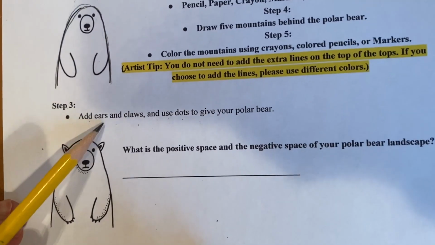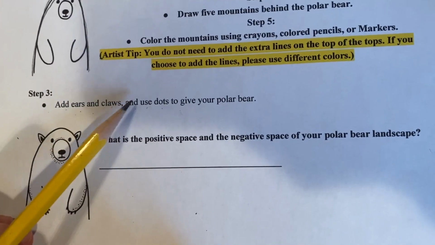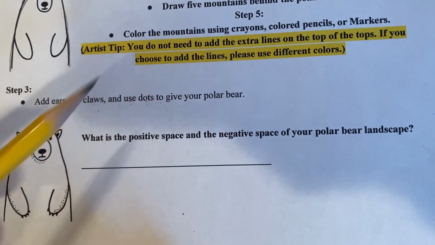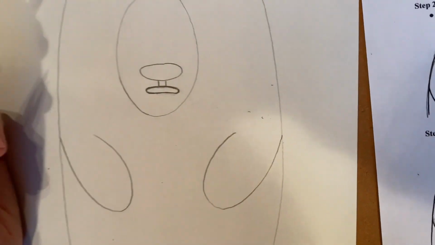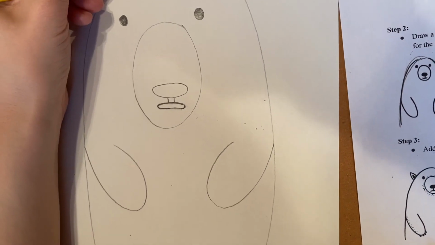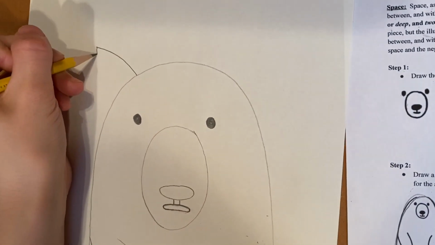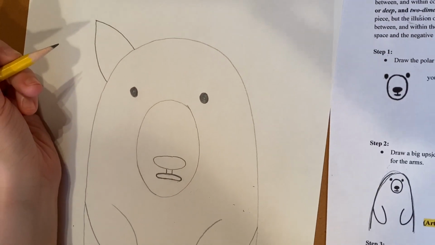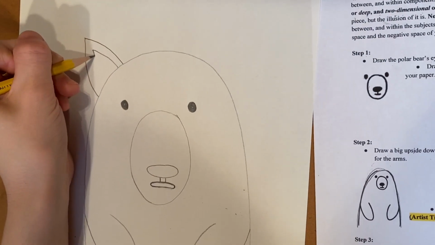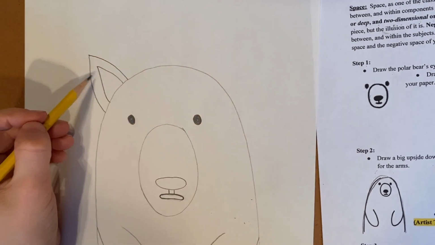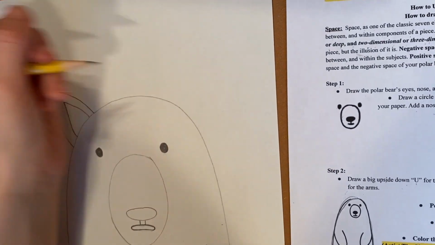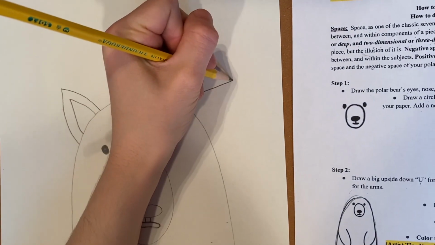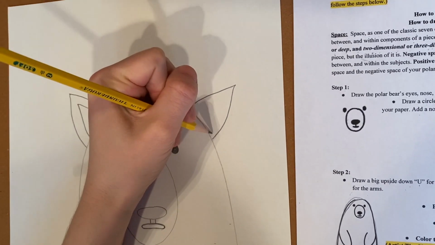Step 3, add ears and claws and use dots to give your polar bear a realistic effect. So this is one ear, and all I'm doing is drawing half the triangles. And here's the other ear of the polar bear.